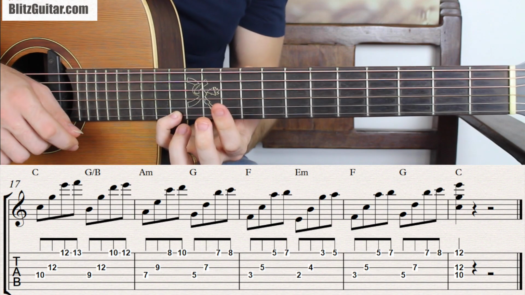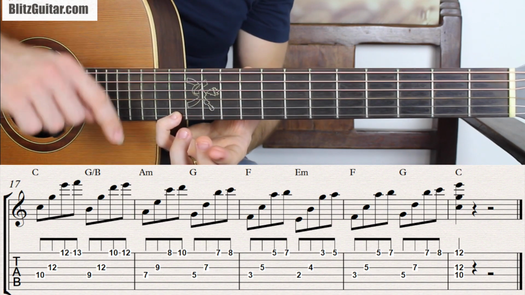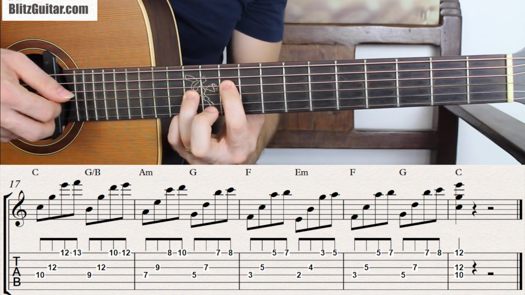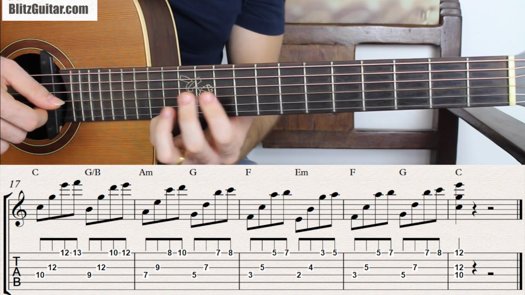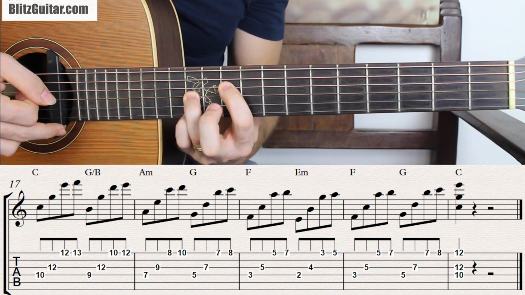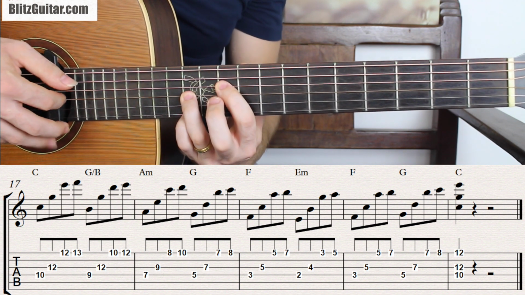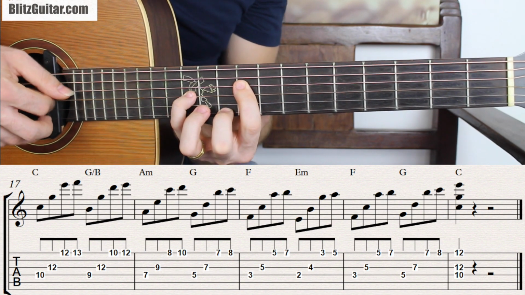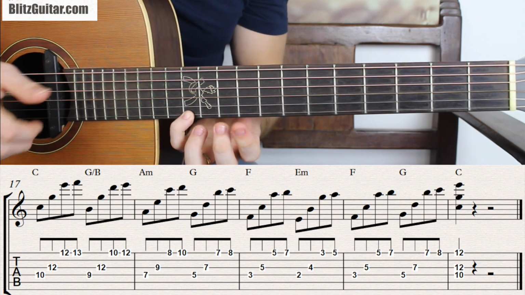So we're always gonna have the additional note going either a semitone or a tone up. So in the case of the C, I have E going to F. And because I'm playing the 1st string with the ring finger, when I play the additional note, I will use the middle finger to pluck the string. Okay. 2nd chord, G over B. The additional note is the fret number 12 with the little finger.